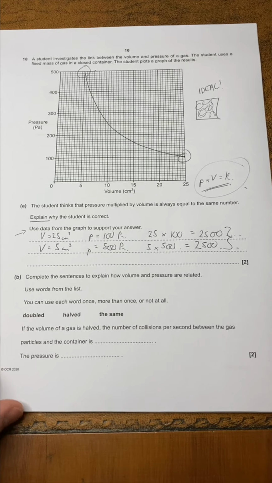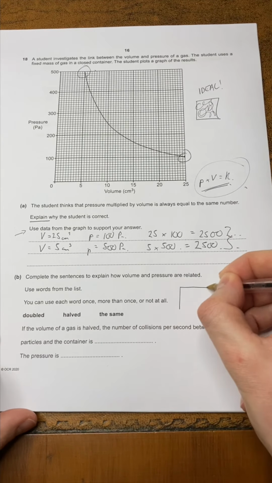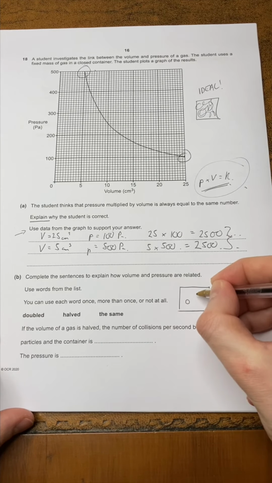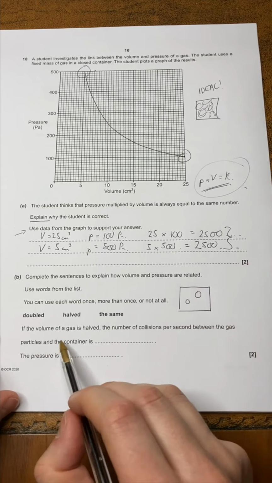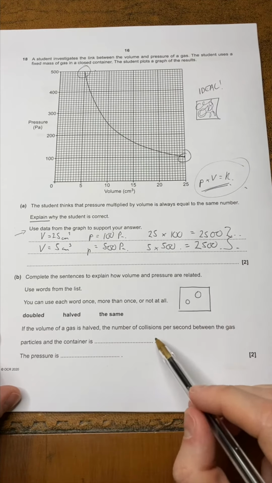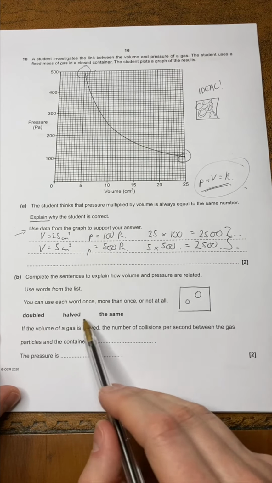Question 18b. Complete the sentences to explain how volume and pressure are related. Use words from our list. We can use them as many times as we want or never at all. So we've got a gas in our container. Let's make it a really easy one with two particles bouncing around, minding their own business. If the volume of the gas is halved, the number of collisions per second between the gas particles and the container is doubled, halved, or the same.